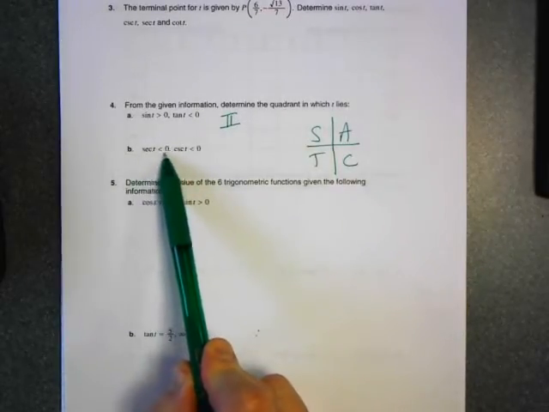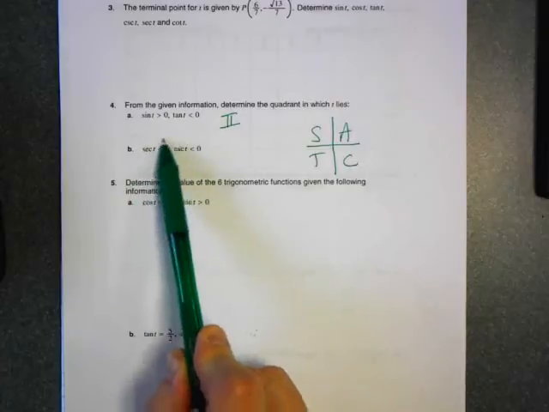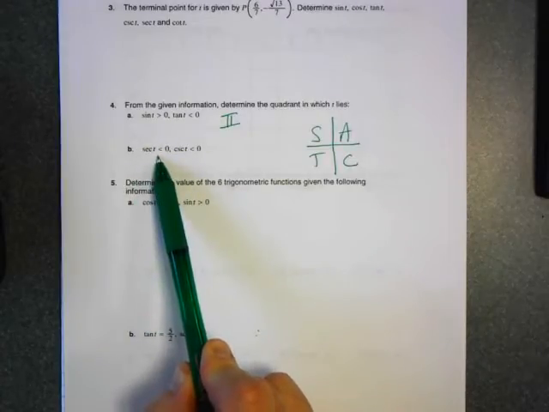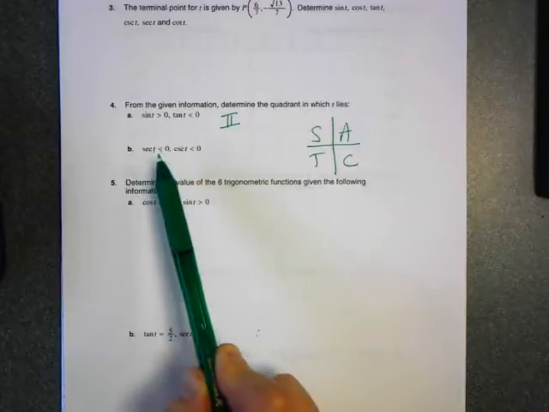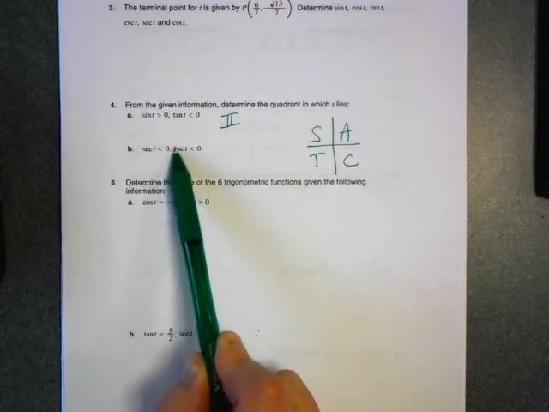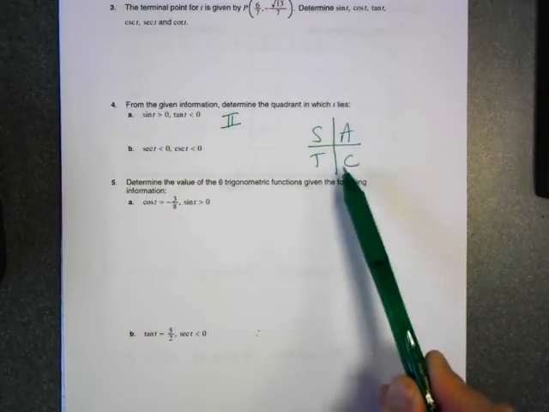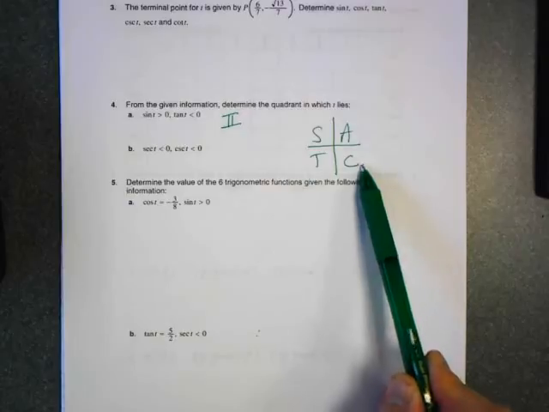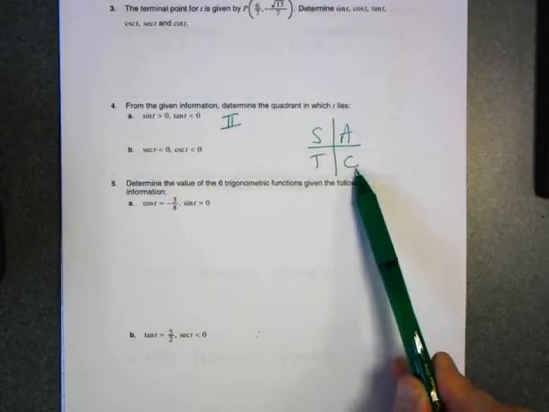All right, so now we have secant is negative. So where is secant negative? Secant goes with cosine. Where's cosine negative? Cosine's positive in 4. So secant is positive in 4.